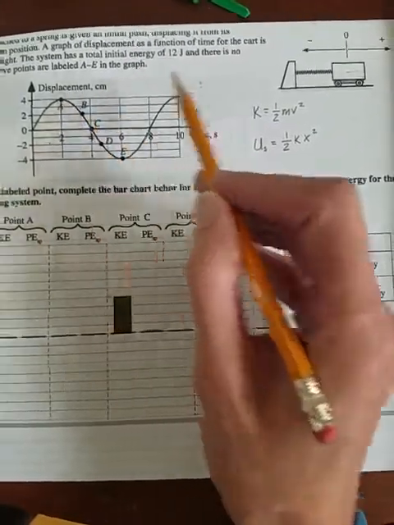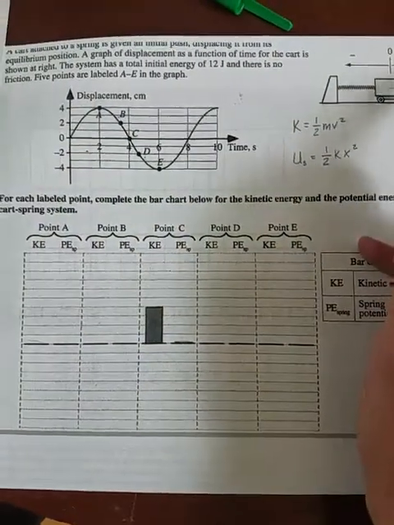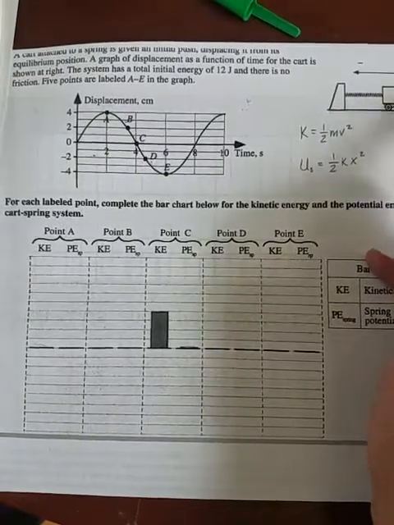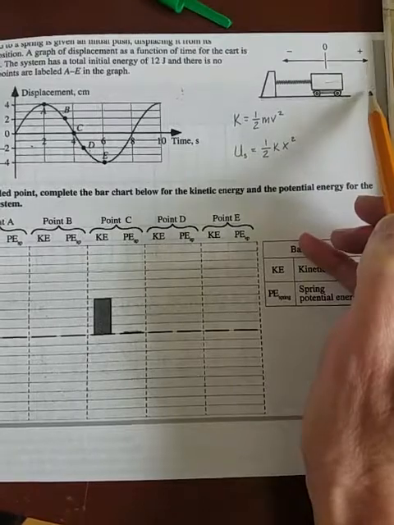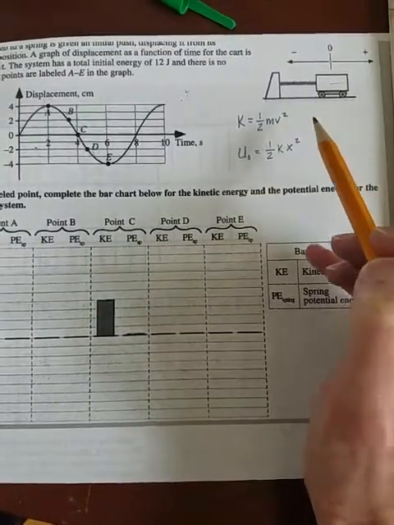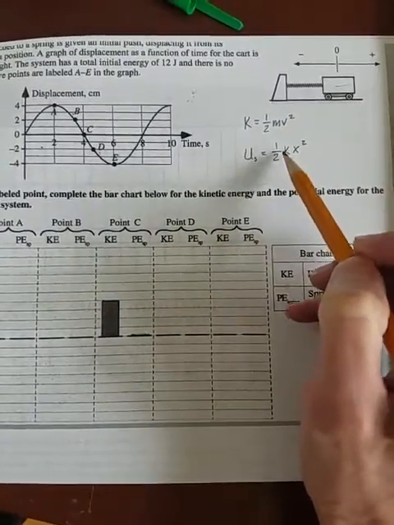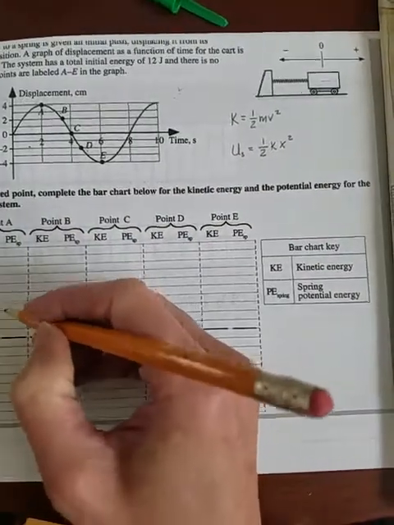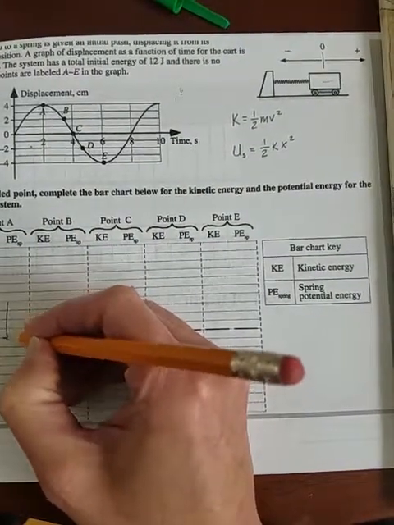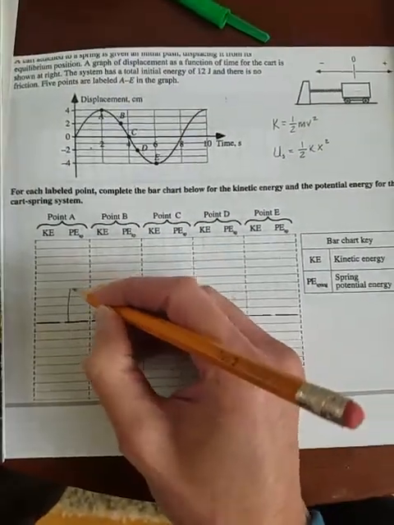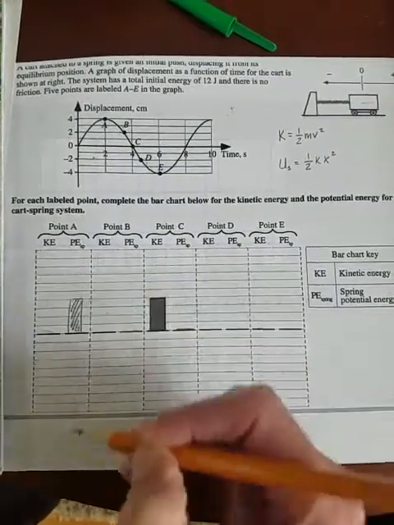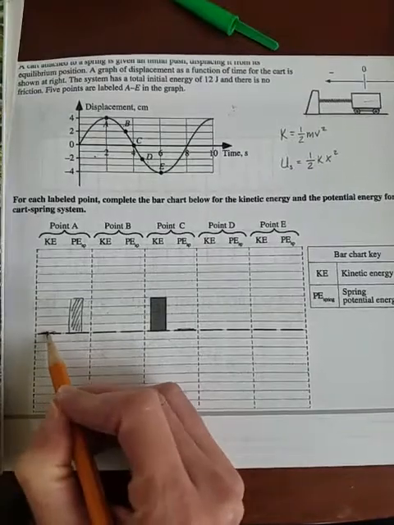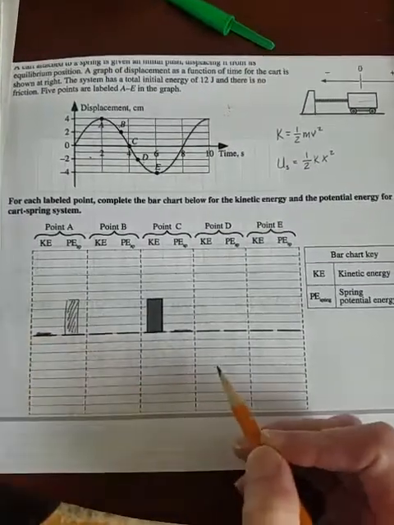A is where it's going to be stretched out to the max. So that's going to have an X value, but no V. So it's going to be all potential energy at point A. So that means that we're going 4 bars up. Potential energy, and we'll have no kinetic energy at that spot.